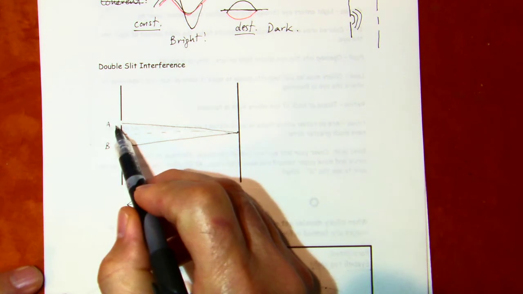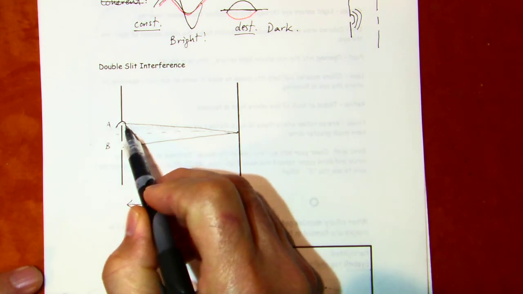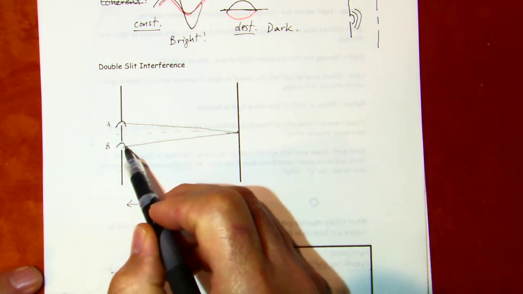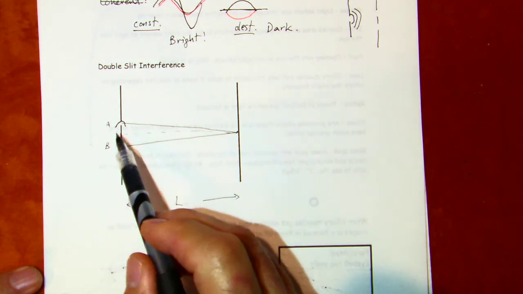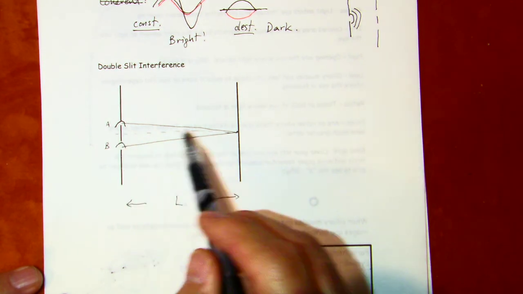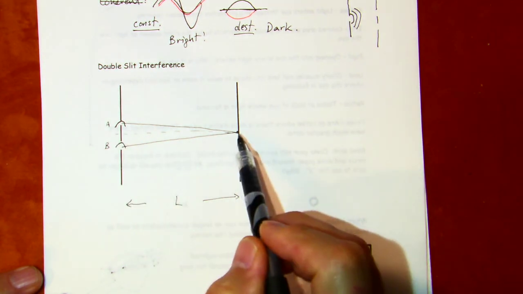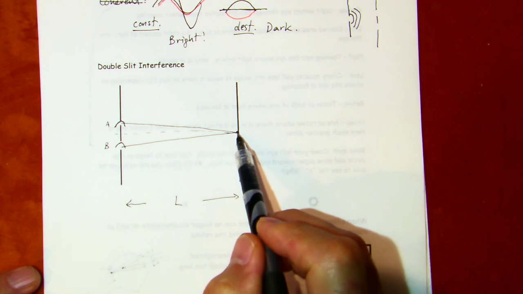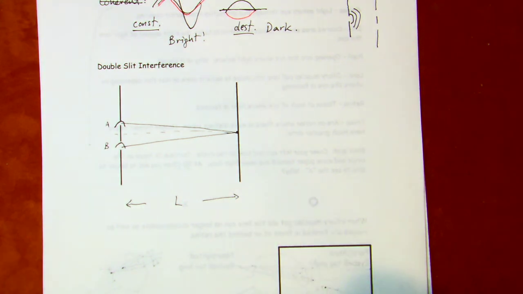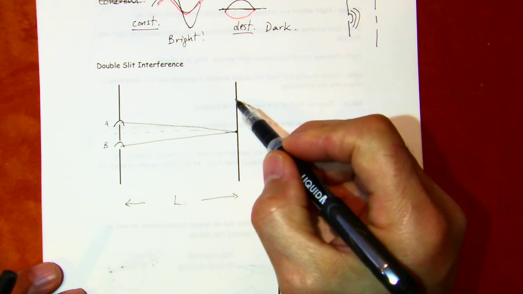So if this wave was at a peak here and this wave was a peak here, they're coherent, so they're going to be in phase, which means they're going to meet back here and they're going to be in phase, and you're going to get a really, really bright spot. Okay, that was interesting.